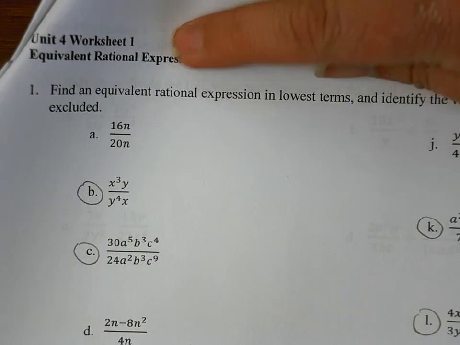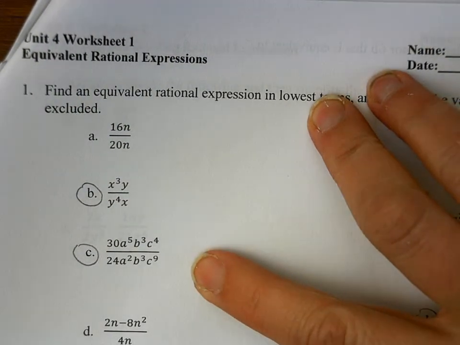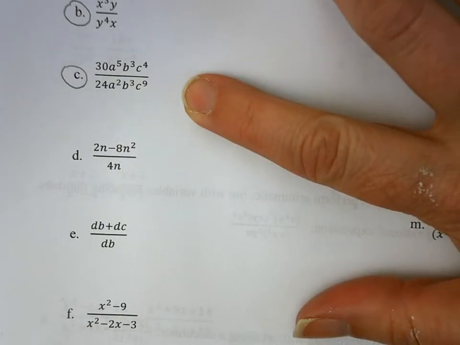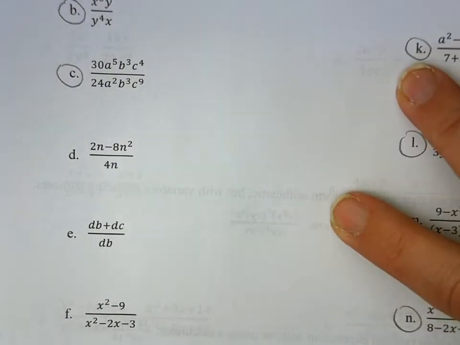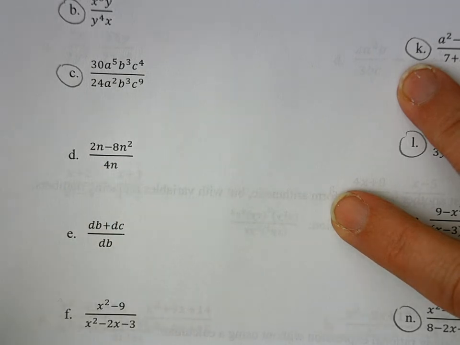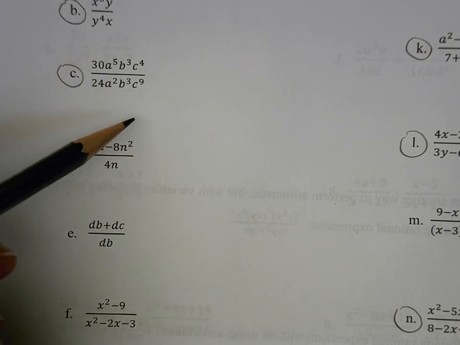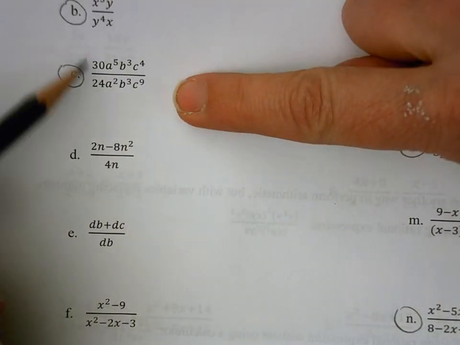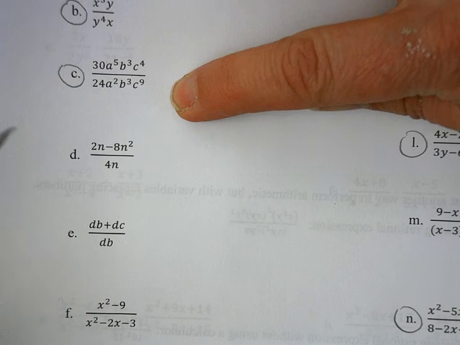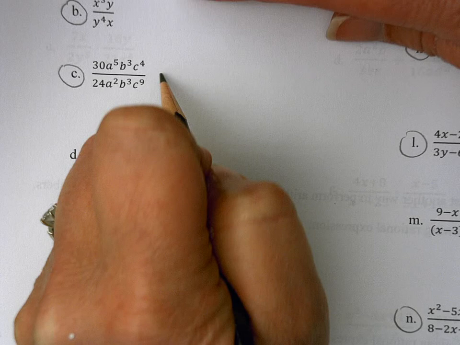Okay, this is Homework Help Video Unit 4 Worksheet 1, and I'm going to start with number 1C. It asks us to reduce to its lowest terms, and then identify the values of the variable that must be excluded. There's no adding or subtracting in C, so all we're doing is going through and reducing each group. If I look at 30 over 24, I can divide both by 3.